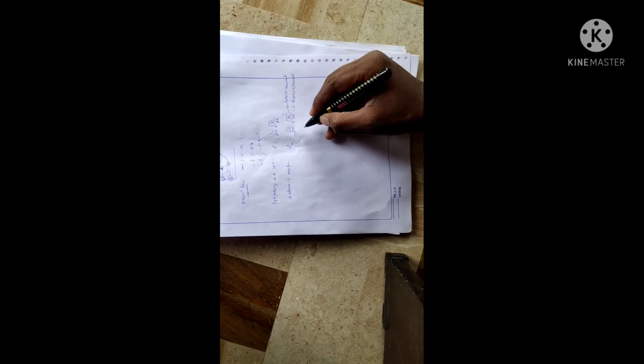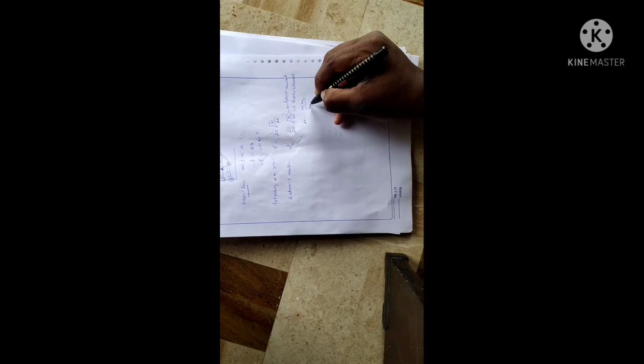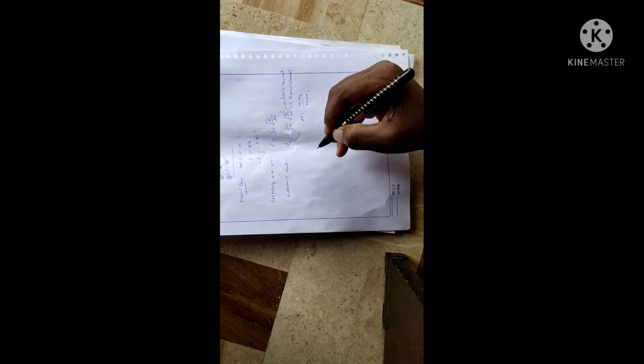Okay, and here mu is equal to M1 M2 by M1 plus M2, the reduced mass.